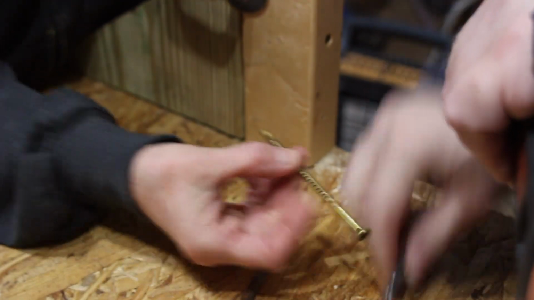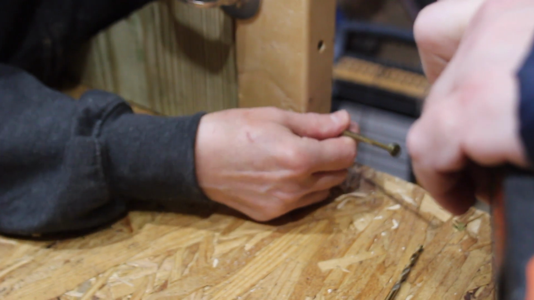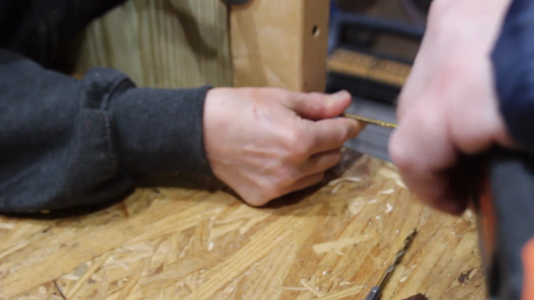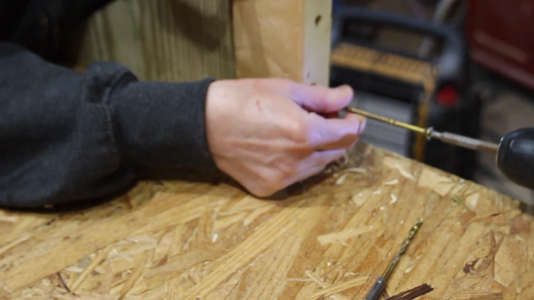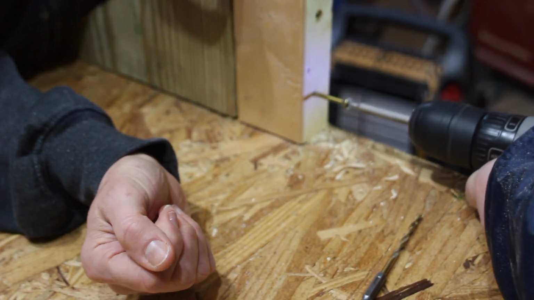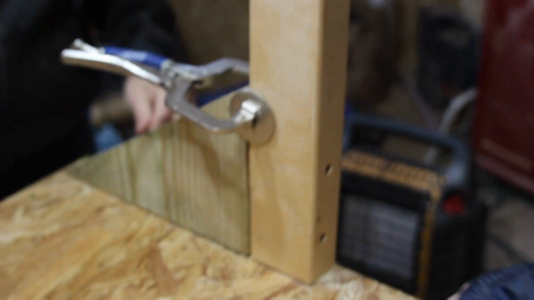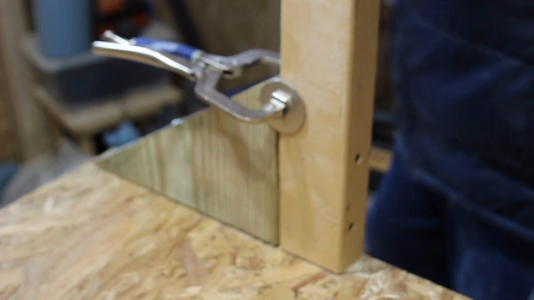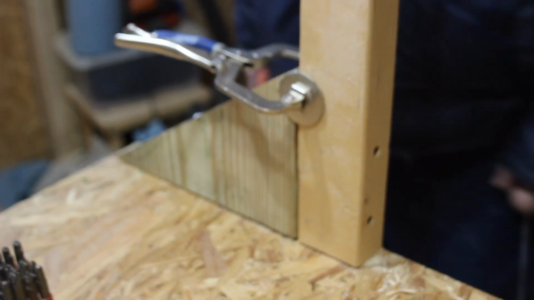All right. Now things are not going to necessarily match on the other side because everything we use is scrap, right? And I think that's sturdy enough. What do you think? Okay. All right. We're going to do the same to the other side and we'll be right back.